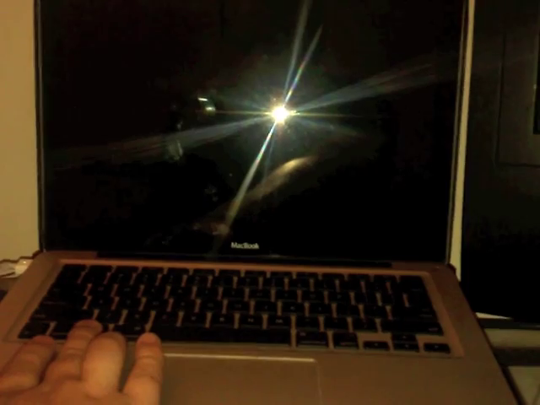And the machine will shut down. As soon as it begins to boot up, what we're going to do is hit the key that says Alt Option. We're going to hold that down so that we can tell it what drive we want to boot off from. So I'm holding the key now.